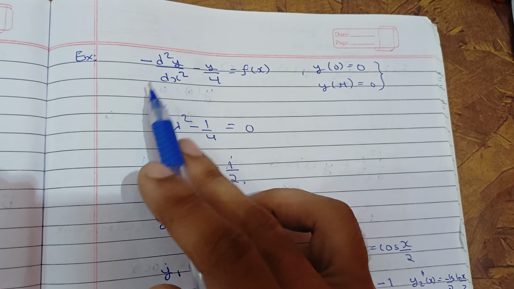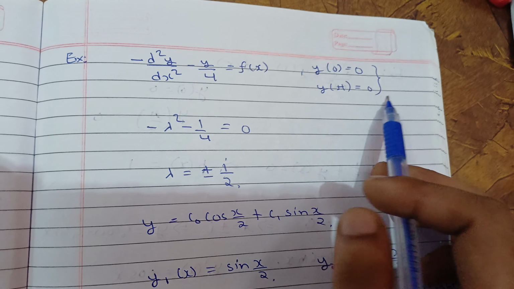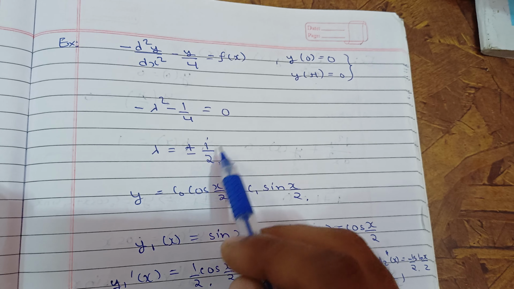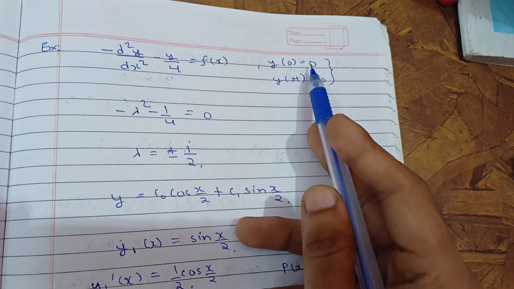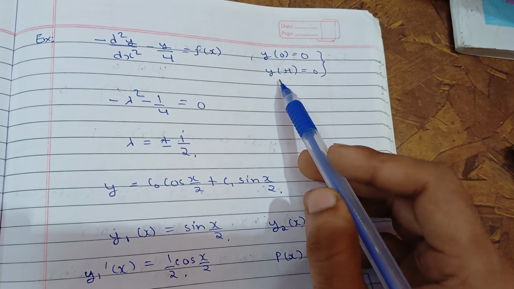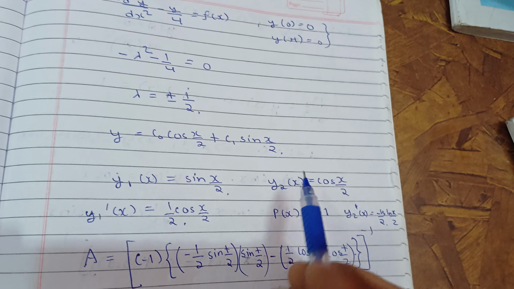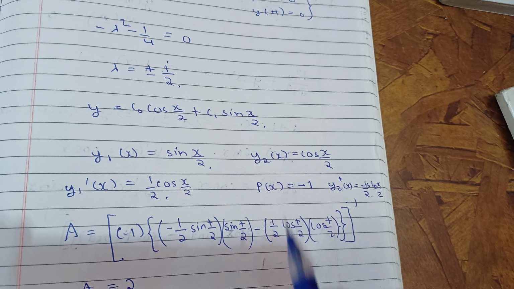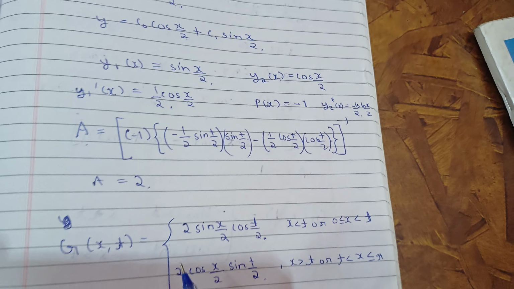Similarly, you have d square y by dx square minus y by 4 equal to f(x). So boundary conditions are 0 and pi. So at 0 it is 0, at pi equal to 0. So the characteristic equation will be lambda square plus 1 upon 4 equal to 0. From here lambda will be plus minus i by 2. Now the solution must be cos x by 2 and sin x by 2 kind. So these must satisfy this condition. So y1(x) assume sin x by 2, because at x equal to 0 it will give you 0. Now y2(x) must be cos x by 2. Then at x equal to pi this will give you 0. So these are the y1 and y2. y1 dash will give you cos x by 2 times 1 by 2, and y2 dash will give you minus sin x by 2 times 1 by 2. So this will be your solution. Now you have y1, y2, y1 dash, y2 dash, so you can just find the a and you can find the g.